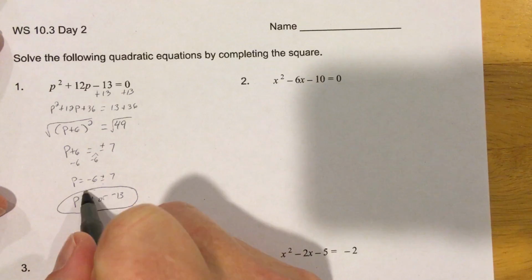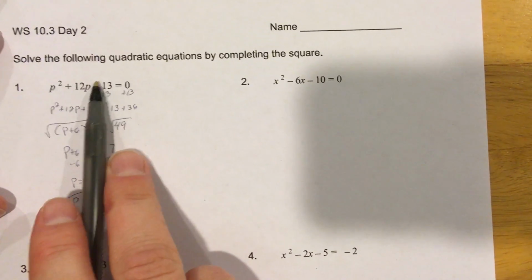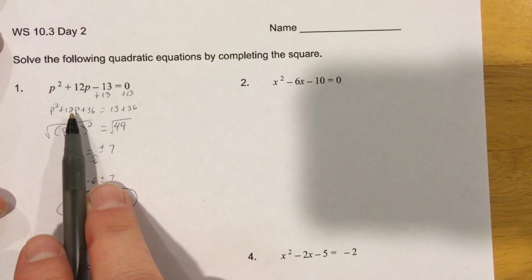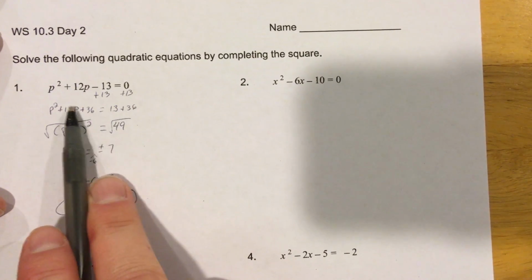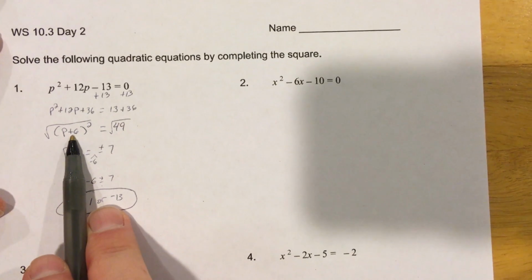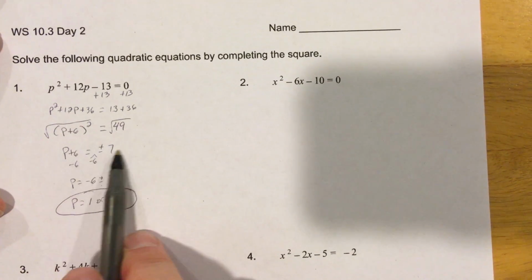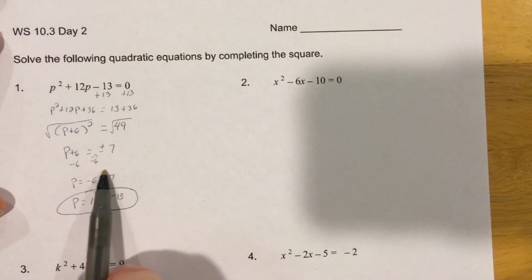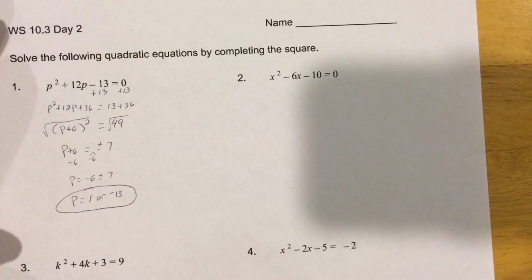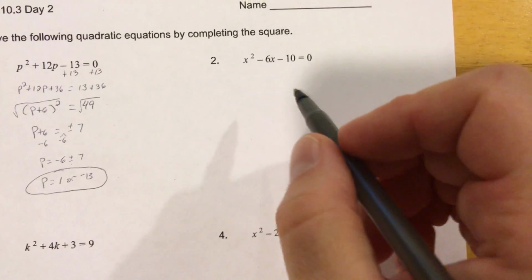Okay. So again, step 1, let's get rid of that number that's right next to it. Step 2, take half the middle and square it, add that to both sides. Step 3, go ahead and factor that then. Step 4, take the square root, and then add your number over. And again, you may have to do some work, you may not have to. It depends on the problem.